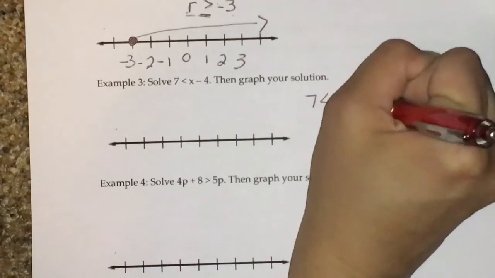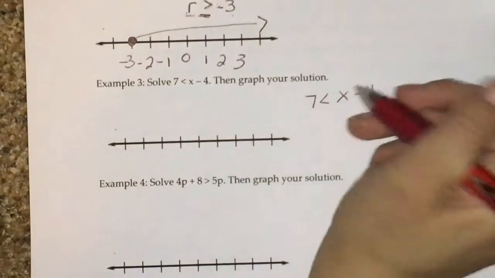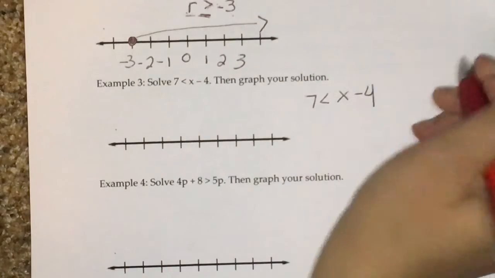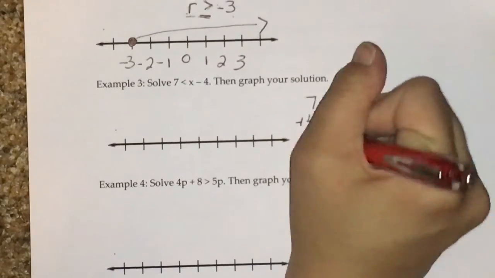7 is less than x minus 4. Well, we're going to go through the same process here. We're going to solve for the variable to figure out what values of x will satisfy the inequality. Well, in order to isolate x, I need to add 4 to both sides.